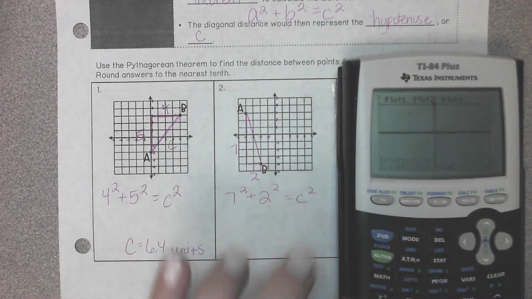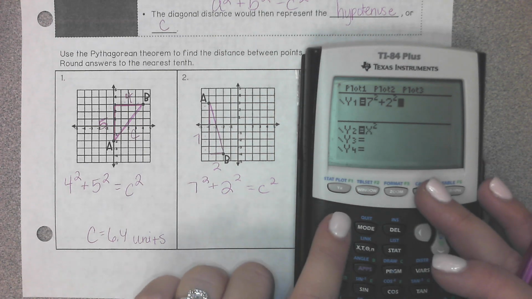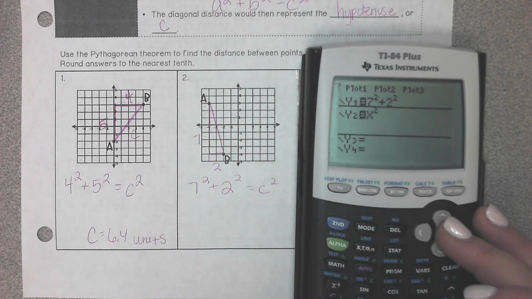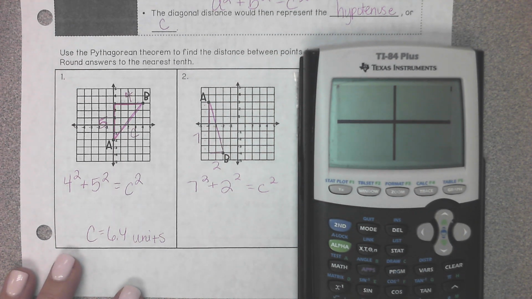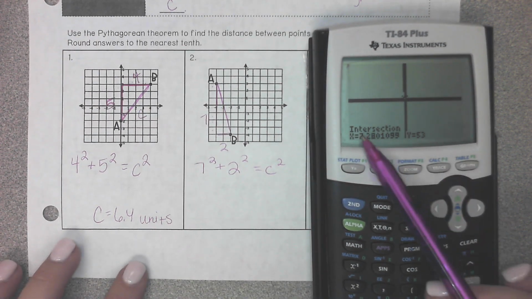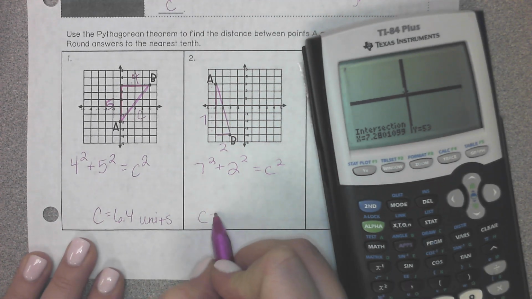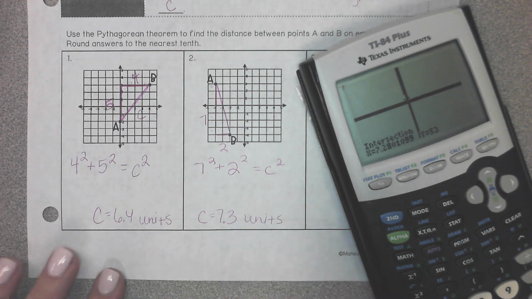Let's go ahead and solve it. 7 squared plus 2 squared. And c squared is always going to be in y2 by itself. Second, trace 5. Enter 3 times. And since that's an 8, I want to round this 2 up to a 3. So it's going to be about 7.3 units.